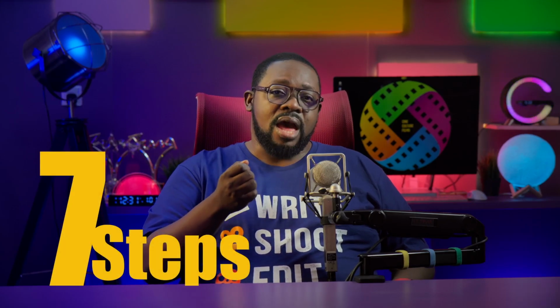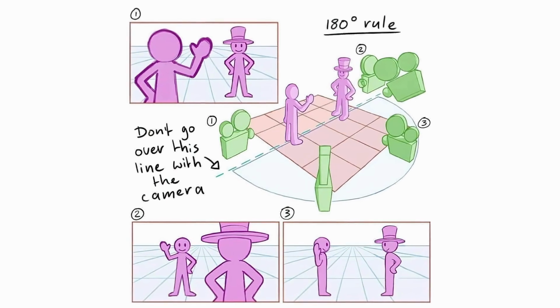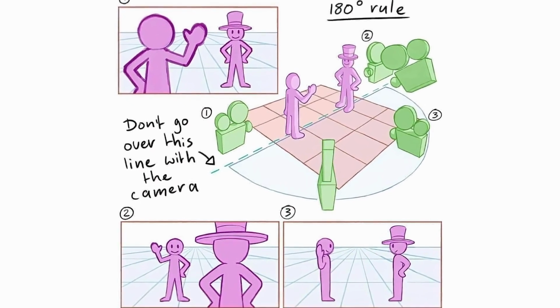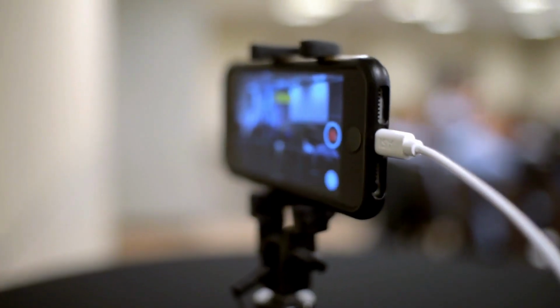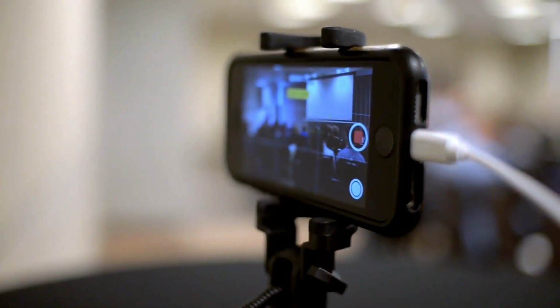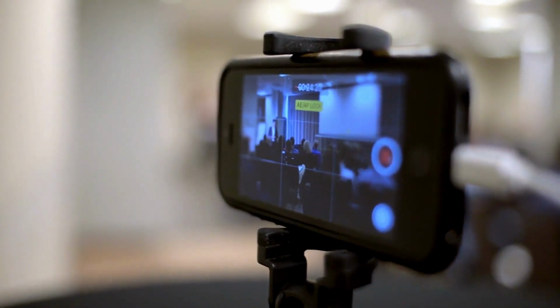I have 7 steps and a bonus trick that I practice to ensure great composition no matter which camera I use: a DSLR, cell phone, cinematic camera, or anything else. Thus, you do not need a high-end device or lens to capture beautiful images. All you need to do is to watch this video and apply these steps while filming.